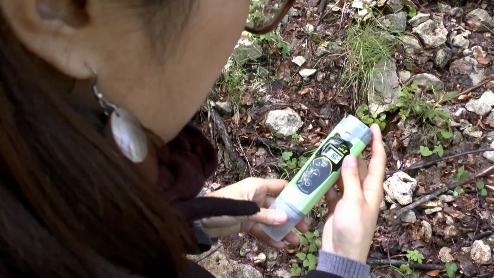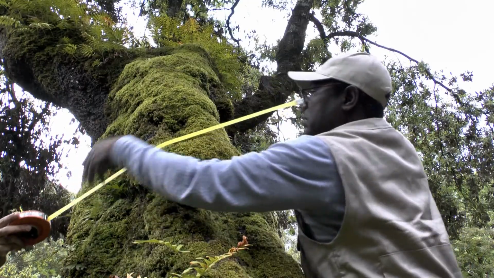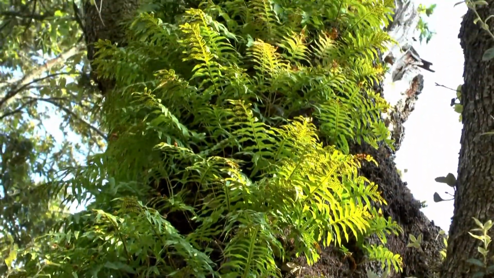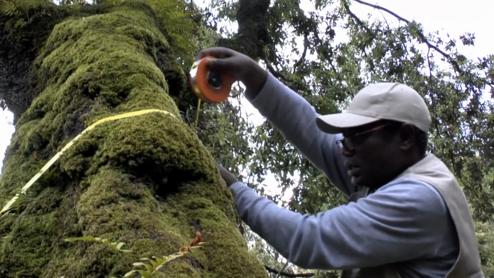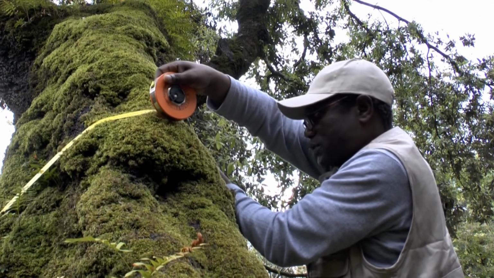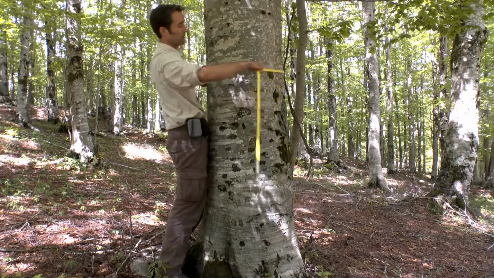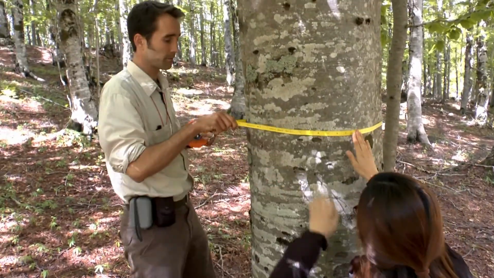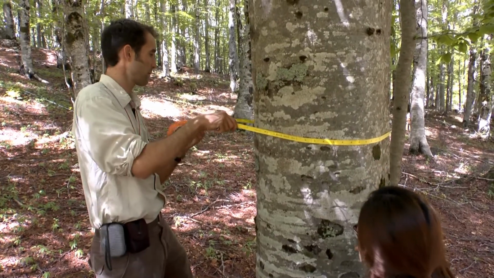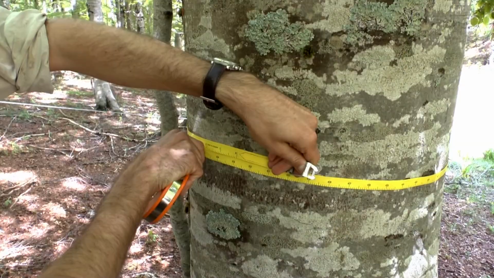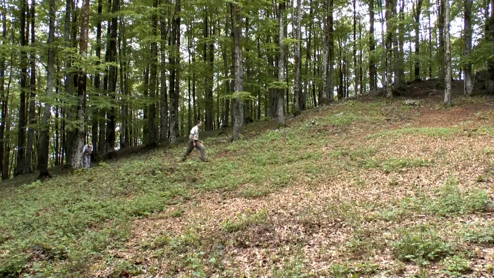All living and dead trees, both standing and fallen, with a diameter at breast height greater than 20 centimeters in forest or greater than 10 centimeters for trees outside forest, are inventoried, as are stumps. Tree diameter is measured over bark at breast height, meaning 1.3 meters above ground. There are many deviations from the norm where trees require special measuring. These are described in the manual.